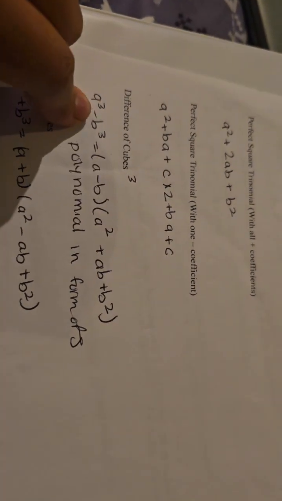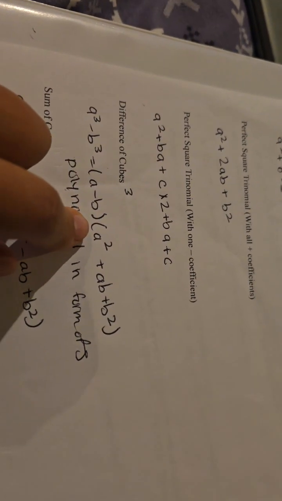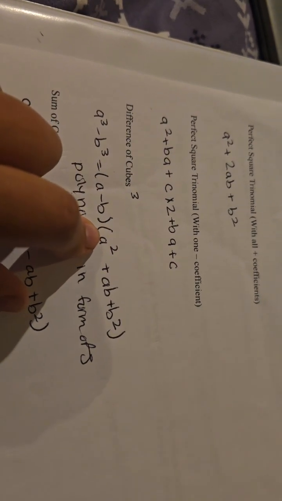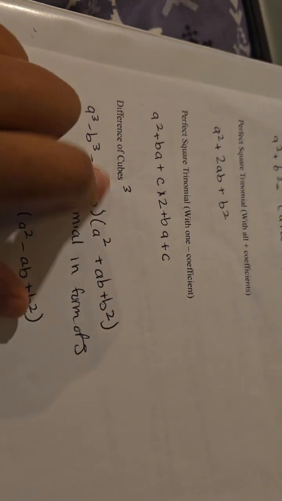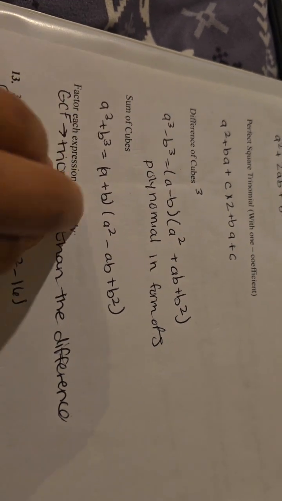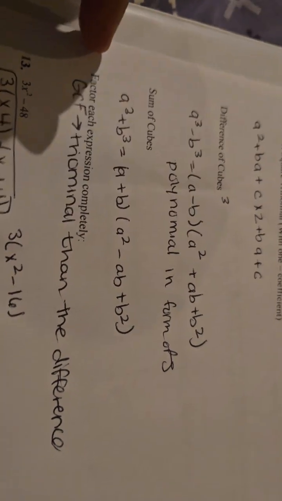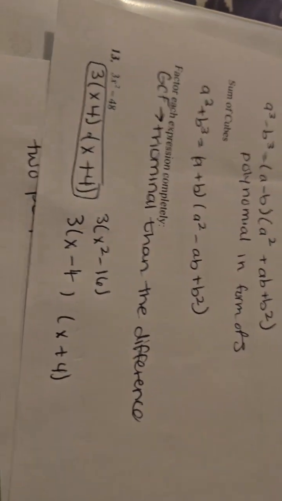So we have a 3 here, and we would write it in a different way. If we were to put all of this back, it would be this. The sum of cubes is about the same thing, except that this one is subtraction and this one is adding, right?